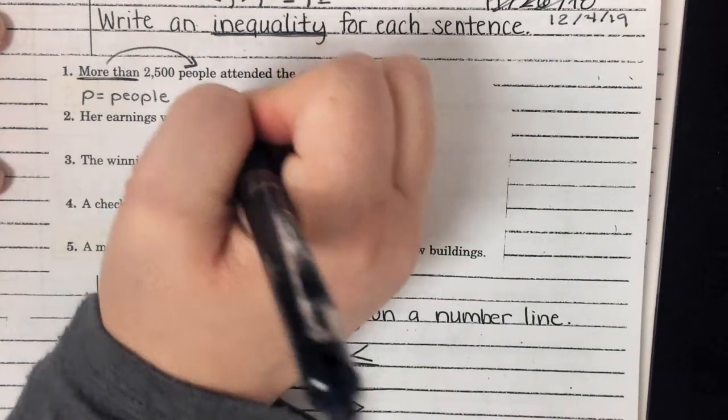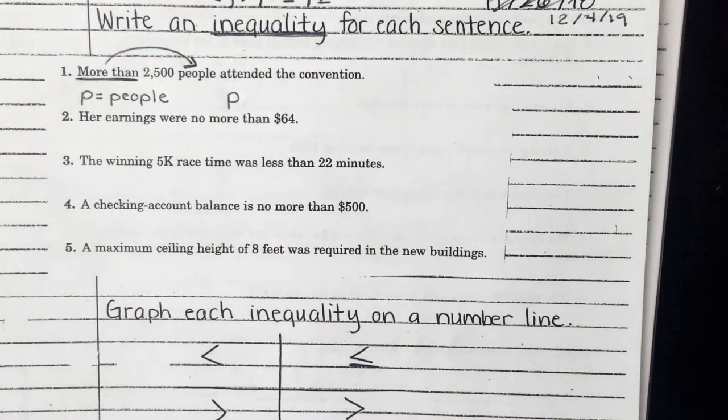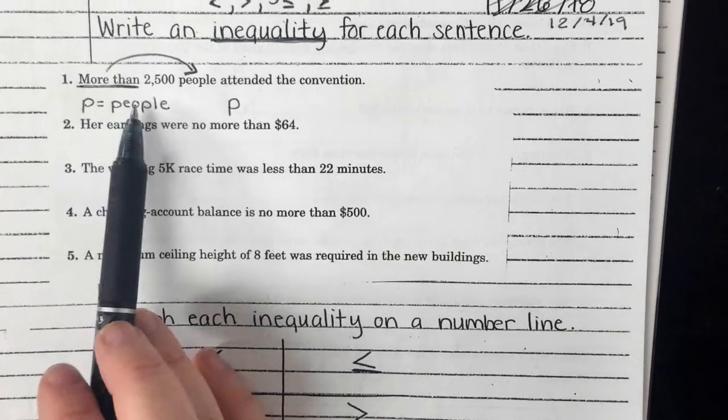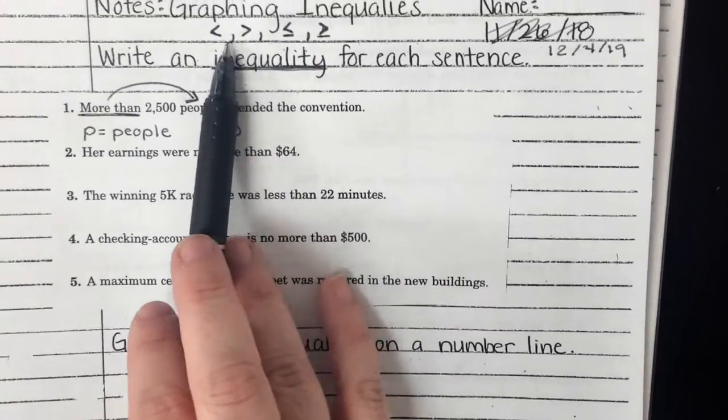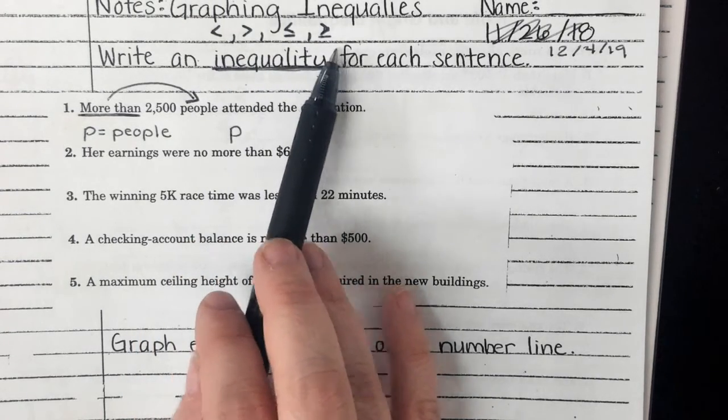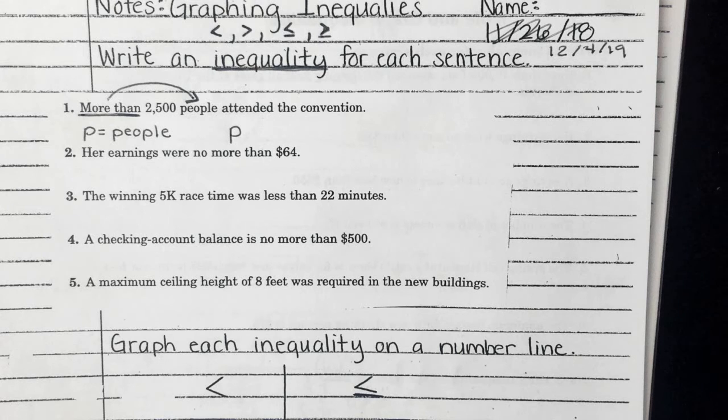Then I'm going to start writing my inequality. It's going to start with your letter. Since people is what we're describing, we start by listing P for people. Now I need my symbol, more than. Which symbol would go with more than? My less than, my greater than, less than or equal to, greater than or equal to? Raise your hand if you think you can tell me which one would match with that.